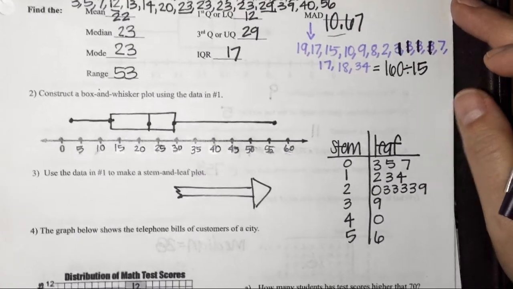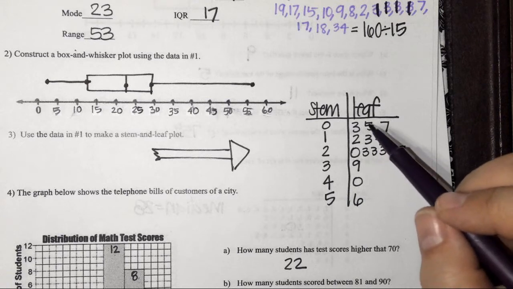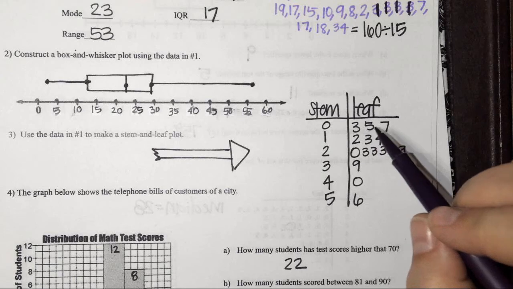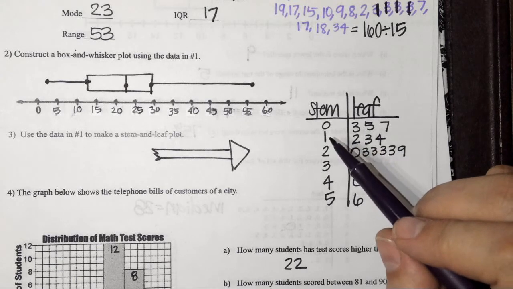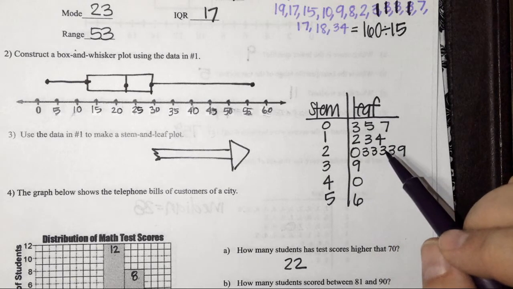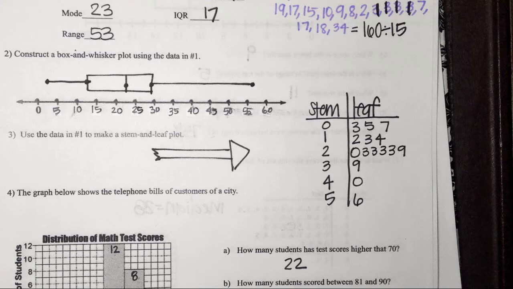Alright. Again, same data, creating a stem and leaf plot. Yours should look like this. With a stem of 0, these are the numbers that are just in my ones place. So 3, 5, and 7. And then we would read this as 12, 13, 14, 20, 23. And then the last one is 56. Okay?